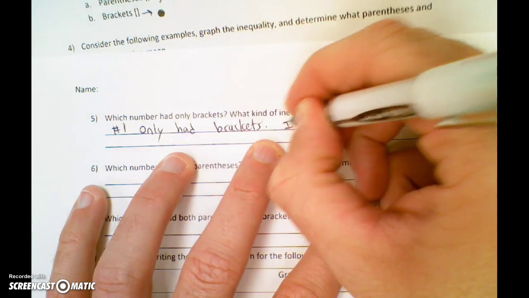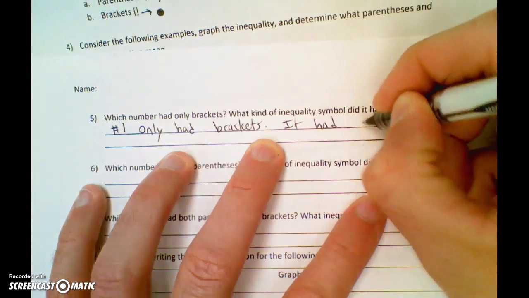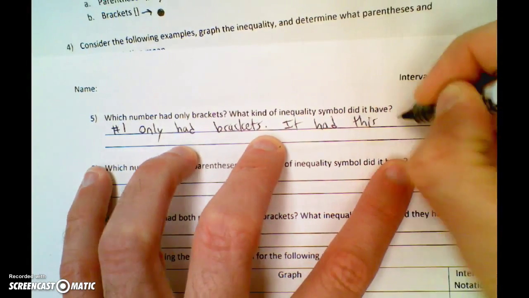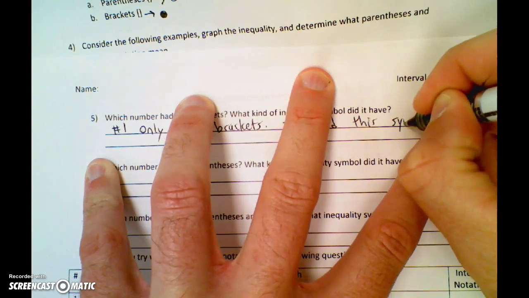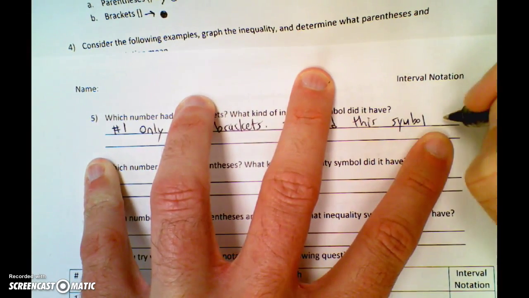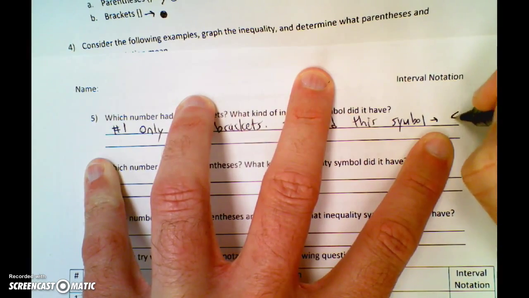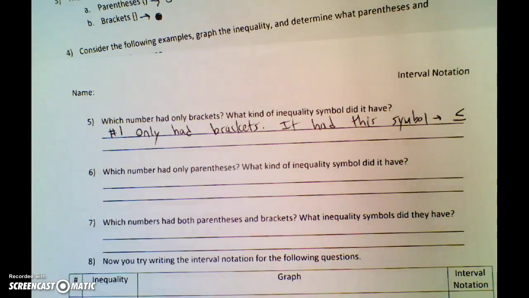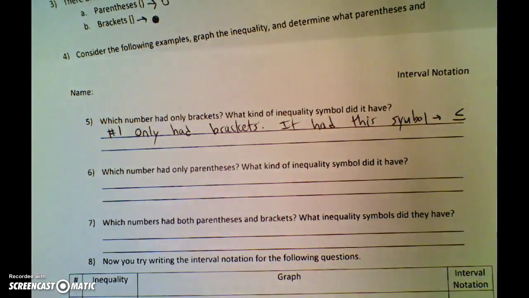It had this symbol. I'm just going to draw an arrow, and this is the symbol that we saw, the less than or equal to. So the brackets went with the less than or equal to.